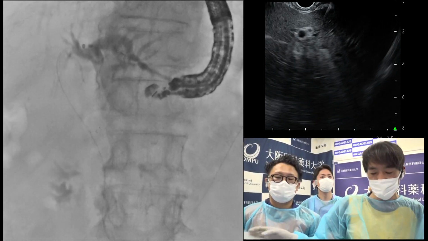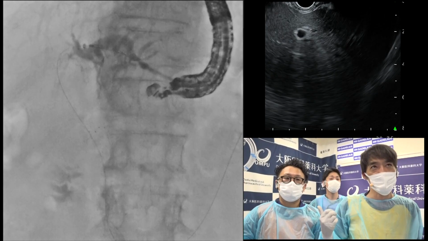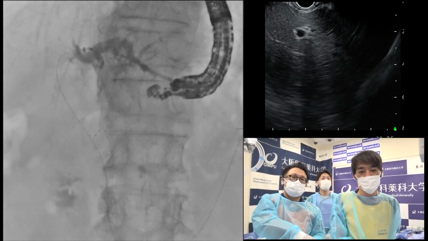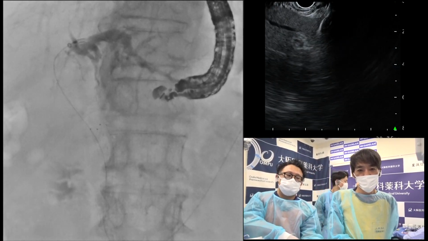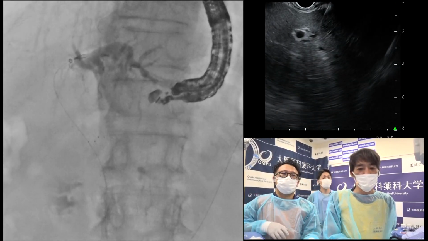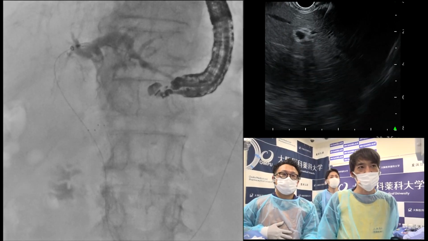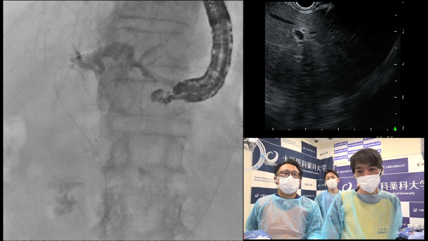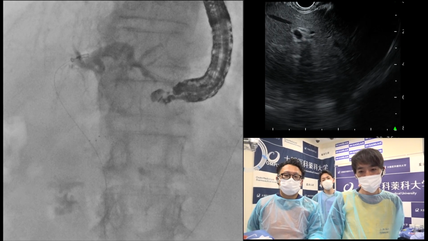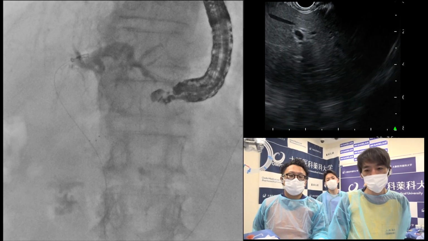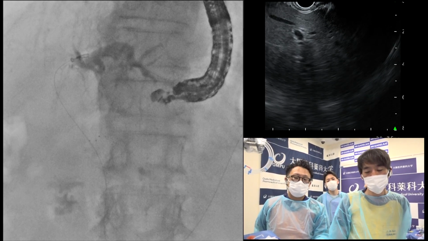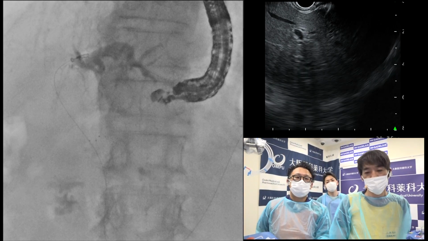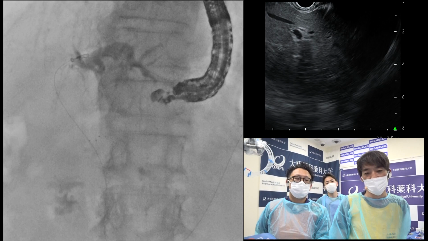We can all perform the EUS HGS, and we are experienced with over 100 HGS cases. So they are nurses? No, all doctors. So you train the doctors to help you, so then they will be able to do the procedure because they learn all the steps of the procedure, so it's going to be much easier for them to perform the procedure in the future. Correct? Yeah, right.